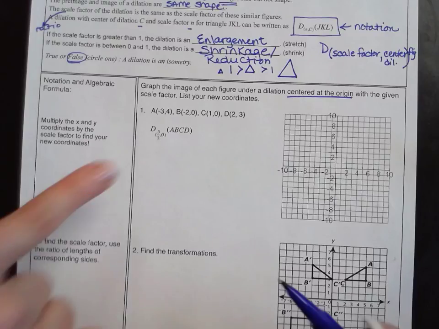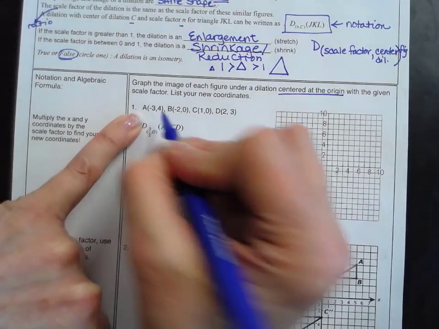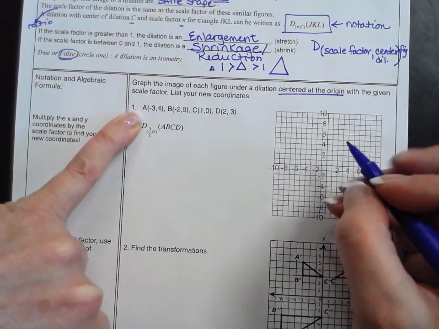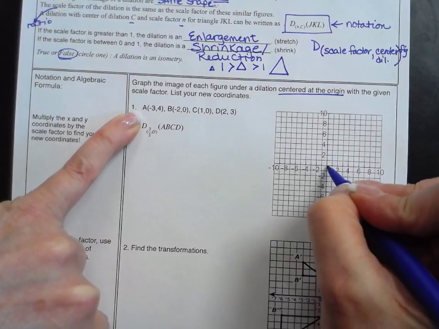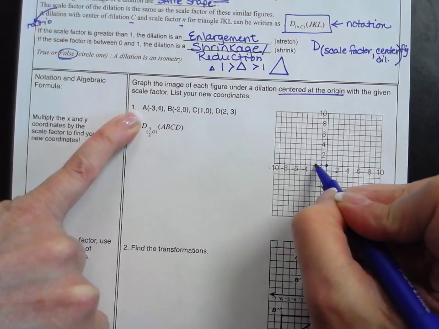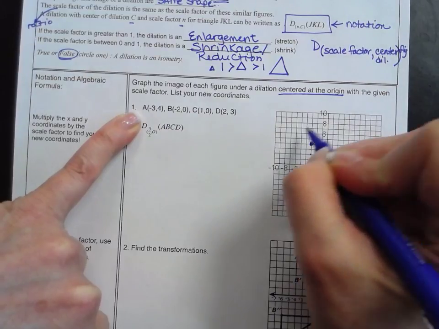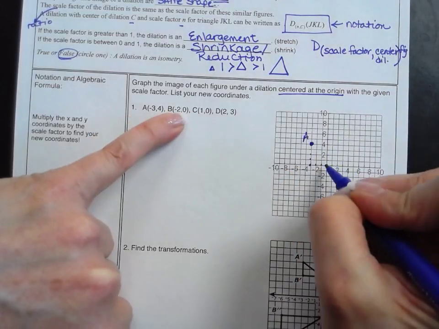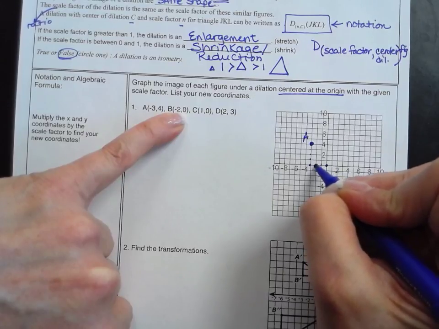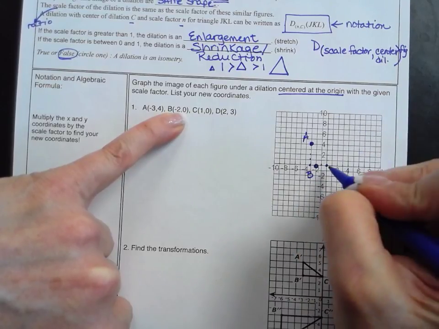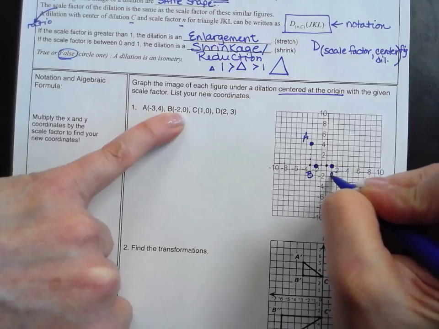Okay, so let's graph our original. A is going to be -3, 4. Here's my origin. So 1, 2, 3, up 4. There's A. B is -2, 0. C is 1, 0.